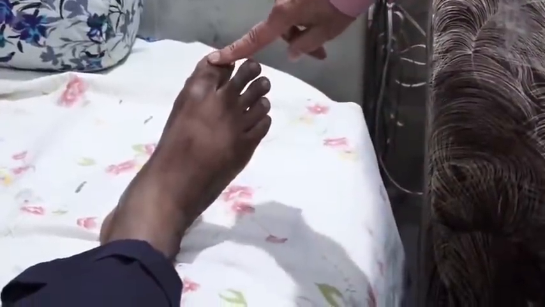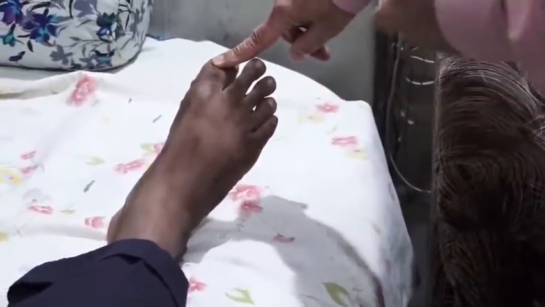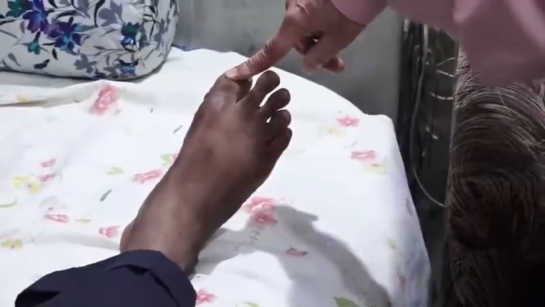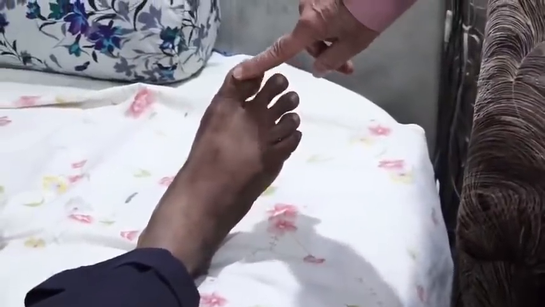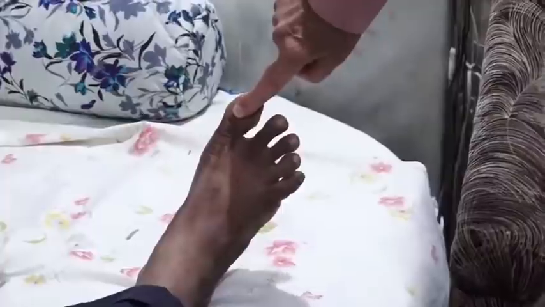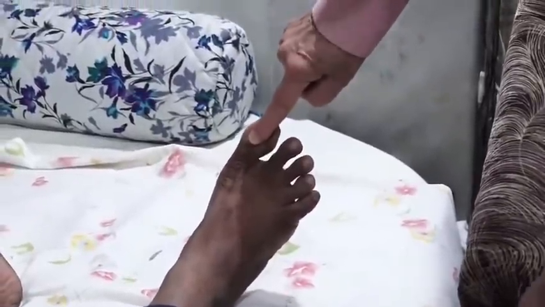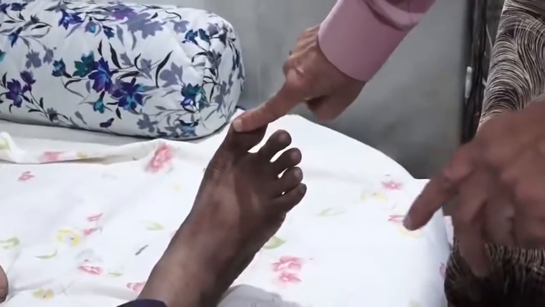Now tell him to push your finger up with force, more and more and more. If he can do this, no operation, no surgery.